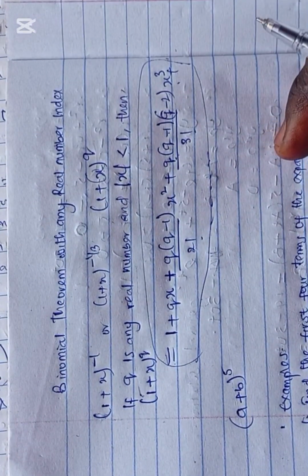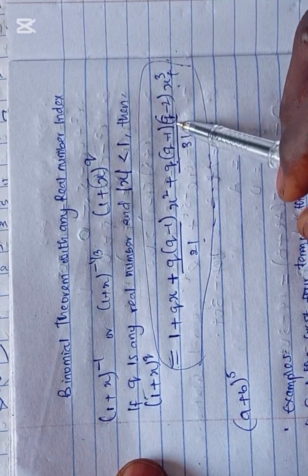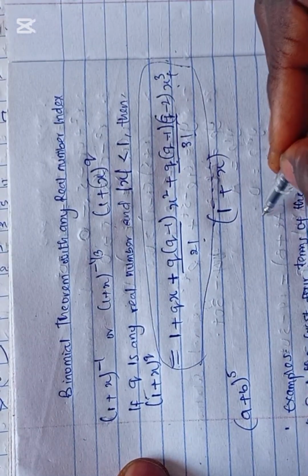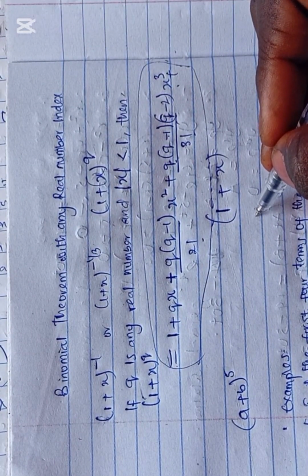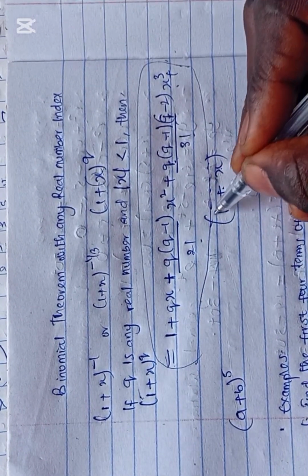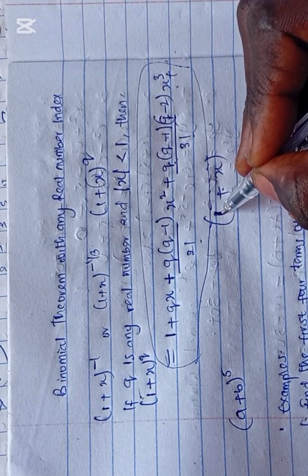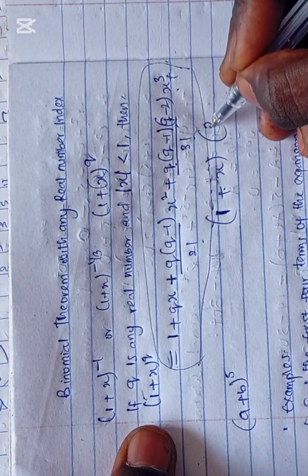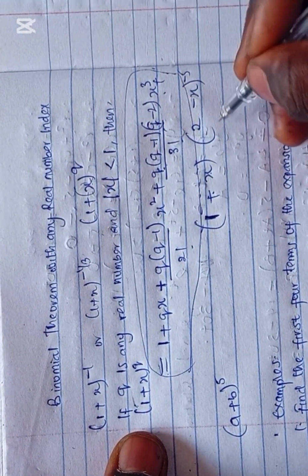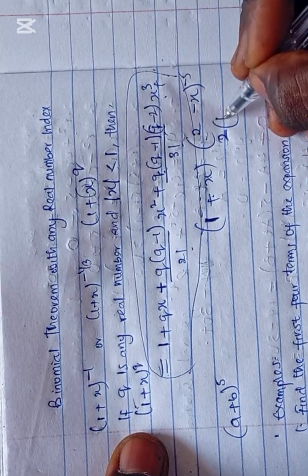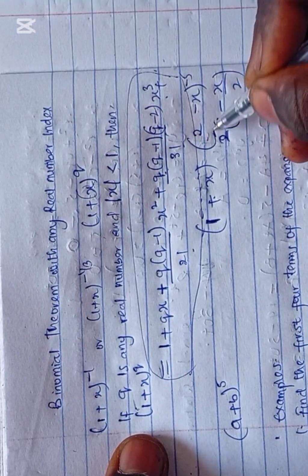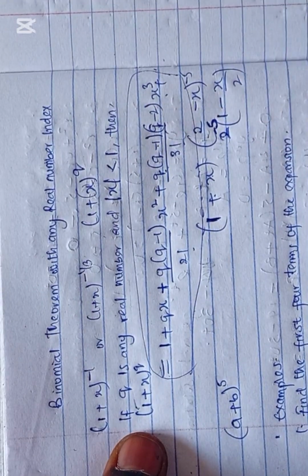And you have to also note that for you to use this kind of formula, you must have 1 here plus that x, or it can be x over 2, x over something, it can be anything, but you must have 1 plus x, where this 1 must be a constant there. It means that let's say you have 2 minus x raised to power minus 5. How are you going to do it? You will just factorize 2 out into 1 minus x over 2. And don't forget that the 2 that you factorize out will also carry the power of minus 5.